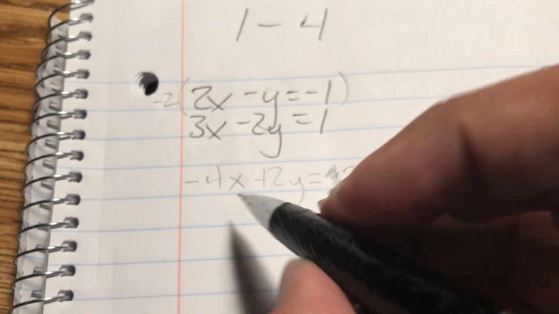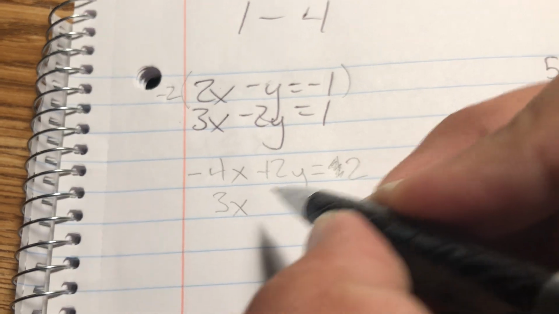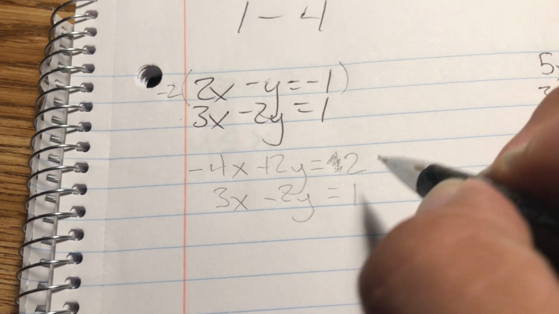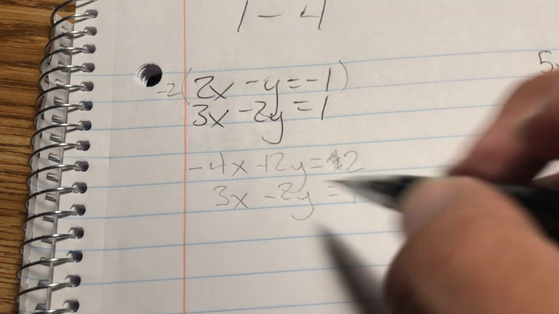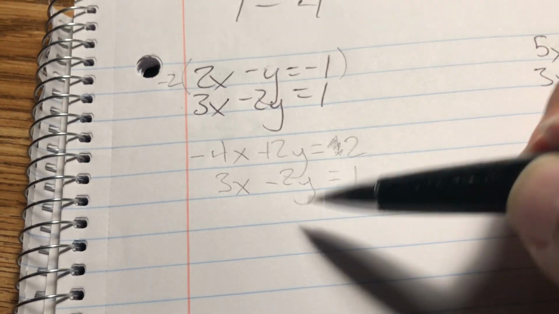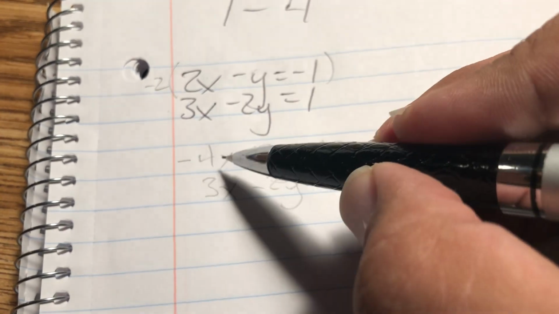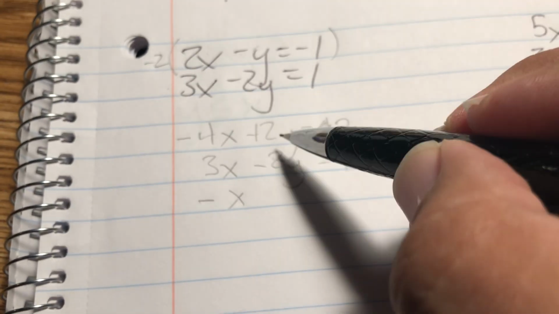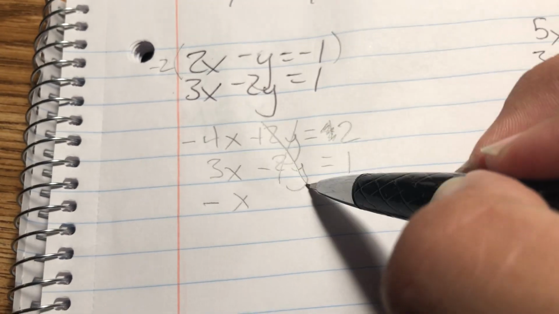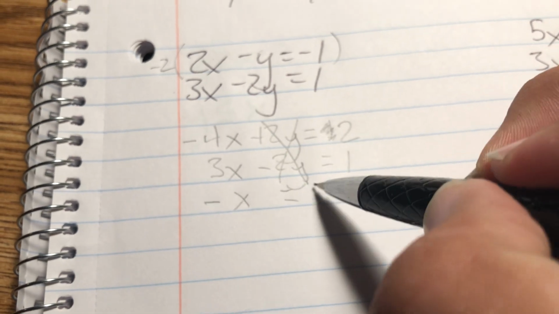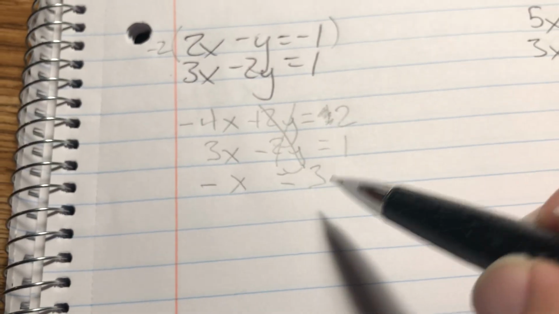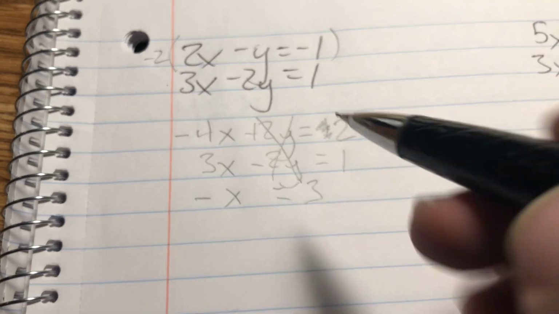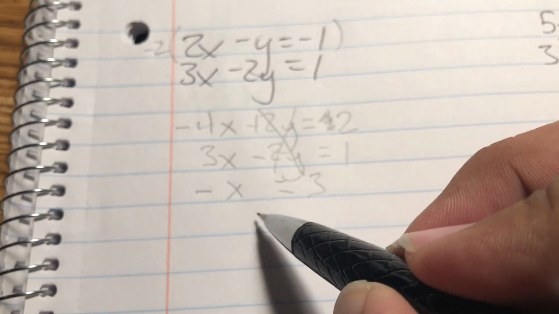Now I'm going to just drag the 3x down here, so 3x, that's going to be -2y equals 1. So I just brought everything from here down. Now you just add them straight down. So -4x plus 3x is just going to give me -x. These two are going to cancel, equals 3. -x equals 3. So if I multiply both sides by -1 or divide both sides by -1, the same thing is going to happen. It's going to change the signs of both.